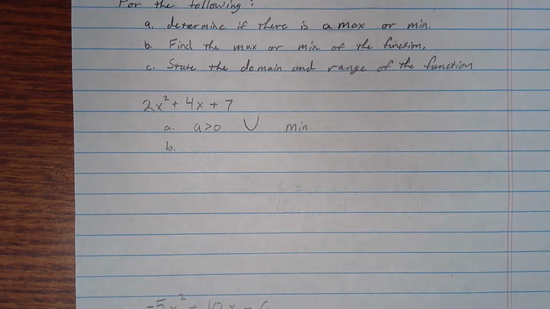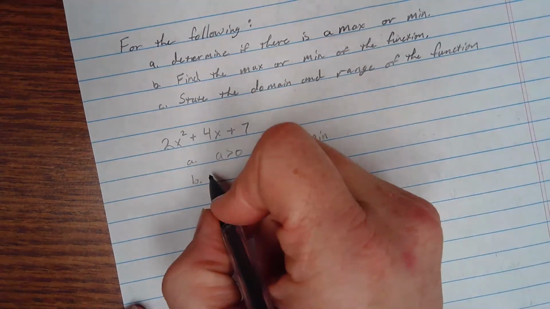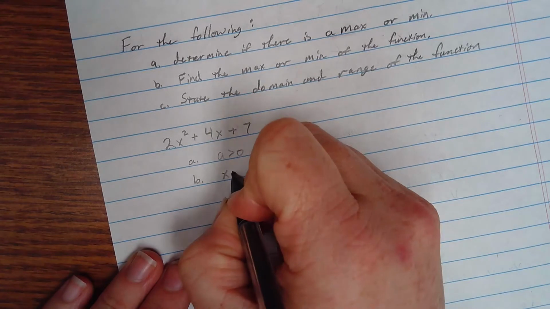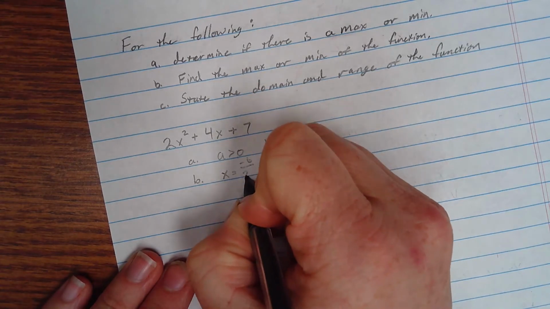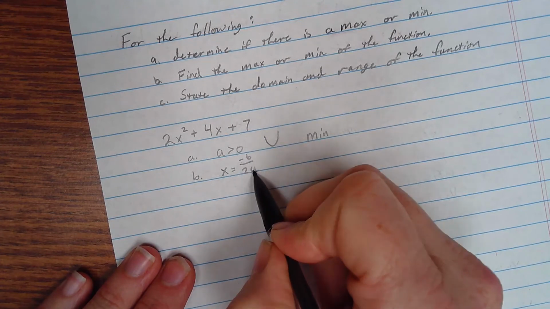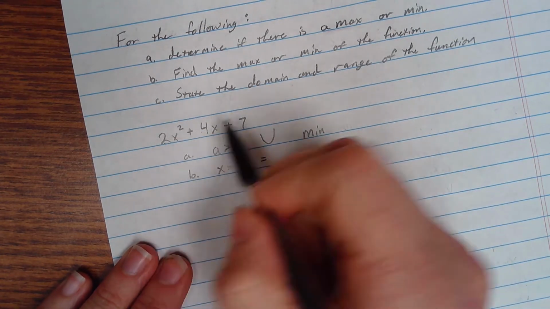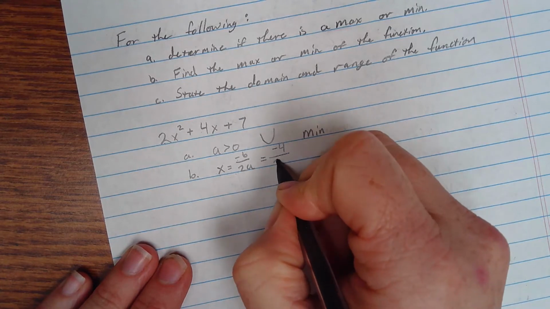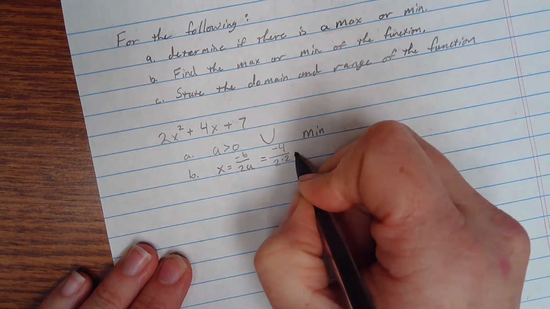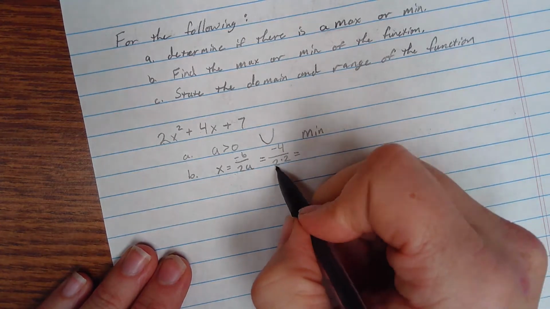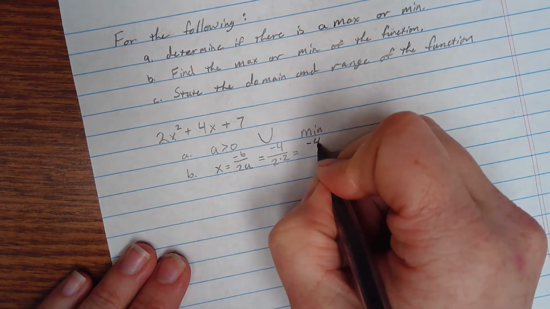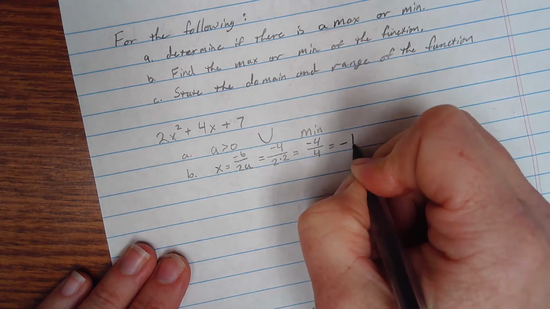To find the maximum or minimum, I need the y value. To find the y value, I have to know the vertex. To know the vertex, I have to find that line of symmetry. You see where this is going? So, the line of symmetry is x equals negative b over 2a. This is negative 4 over 2 times 2 equals, this is nice. 2 and 2 is 4, and so I've got negative 4 over 4, which is negative 1.